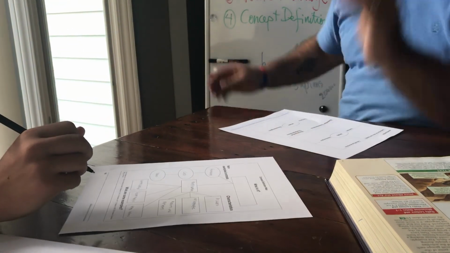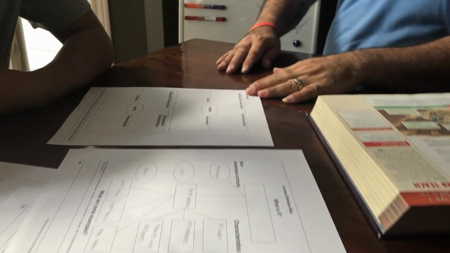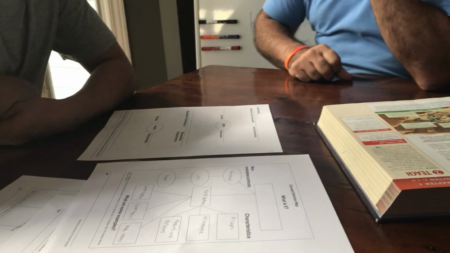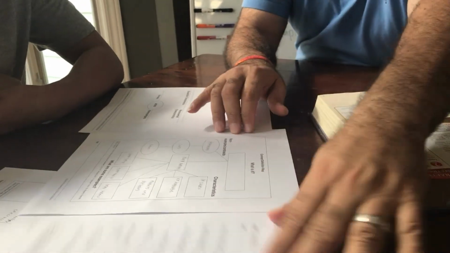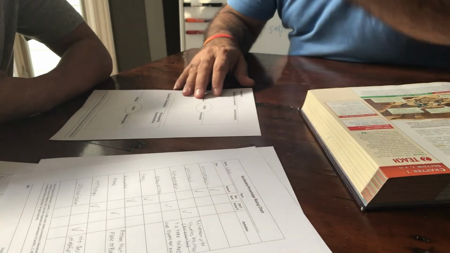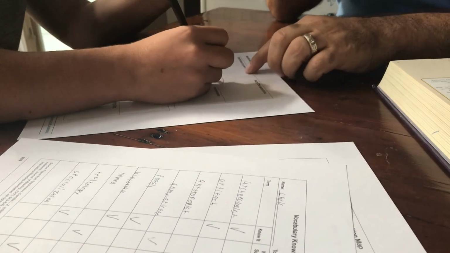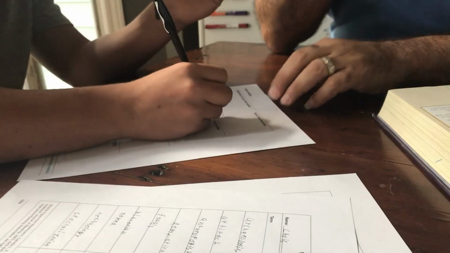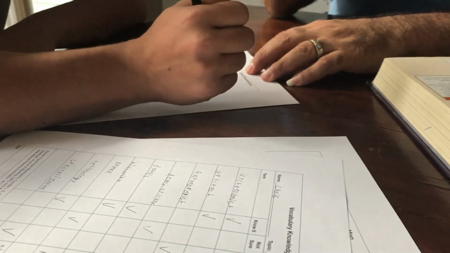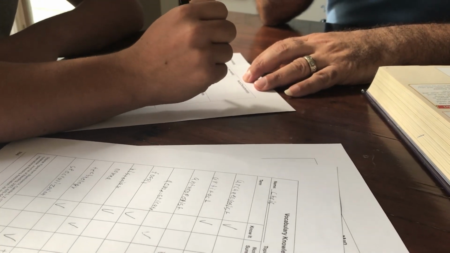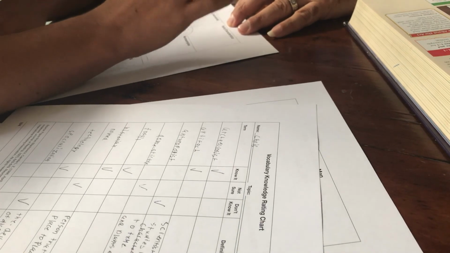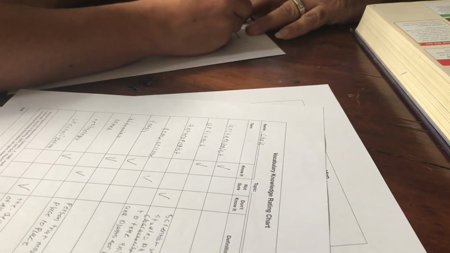All right, so now that we have mapped our concept of early humans, the last thing we are going to work on today will be this Frayer model of vocabulary words. Now, I want you to pick one of the words that has a definition here. Nomad. So you write the word here in the middle, nomad, right? And what are some of the facts about nomads? They moved from place to place. So write that down.